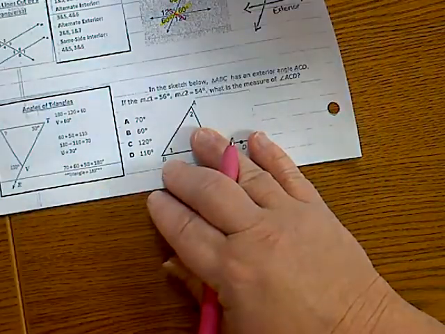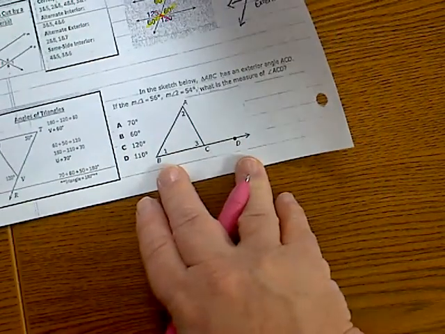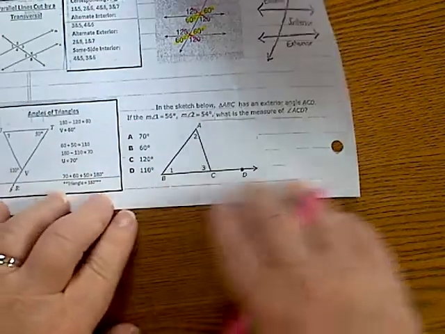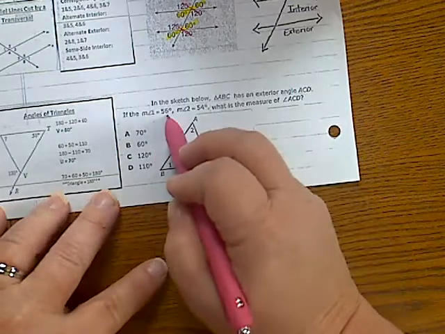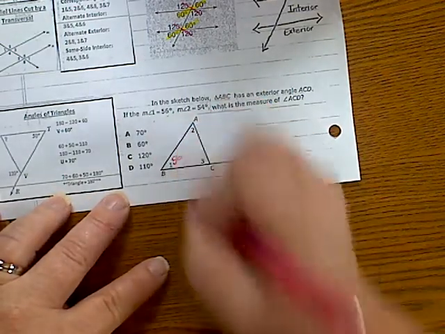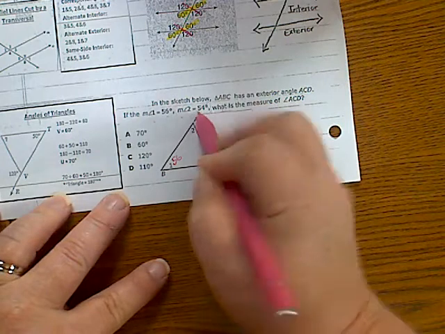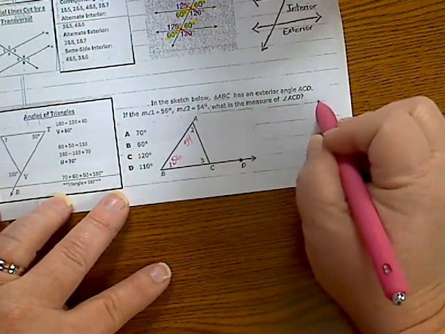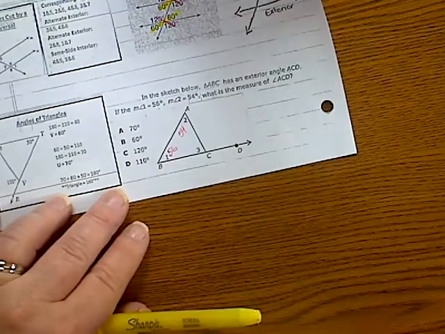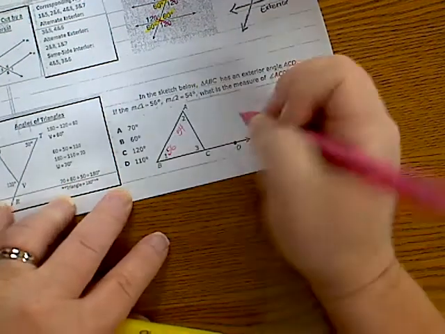Then here, in the sketch below, triangle ABC has an exterior angle ACD. If the measure of angle 1 is 56, so they're saying this is 56, and the measure of angle 2 is 54, what is the measure of ACD? You can solve this two different ways, okay?